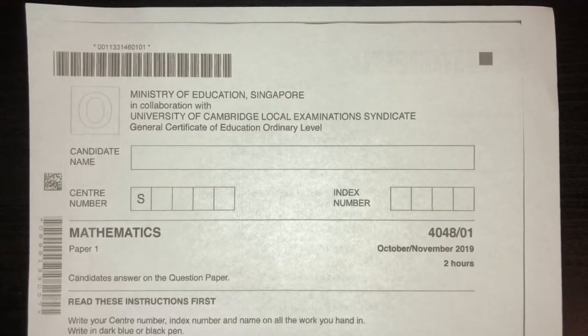This one is paper 1 of October-November 2019. As you can see, this one is the syllabus 4048 for Singapore paper.